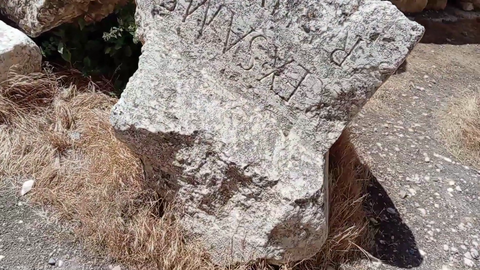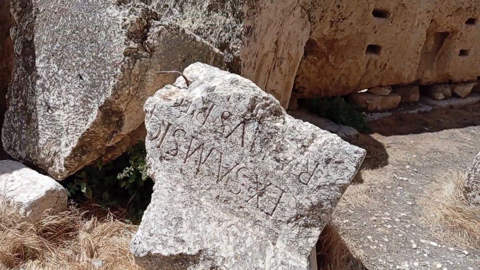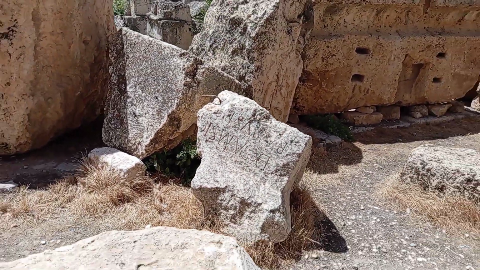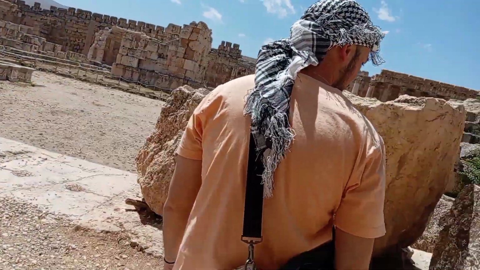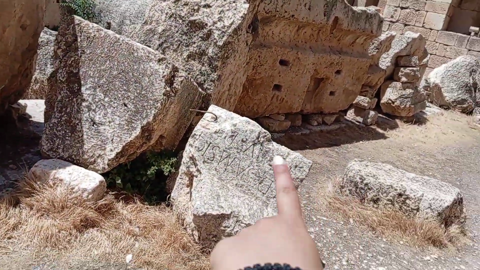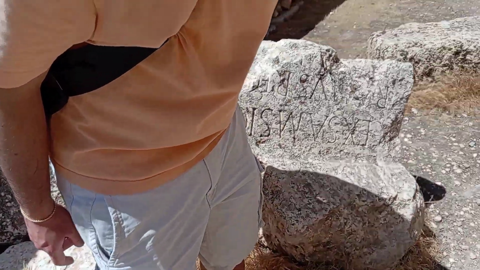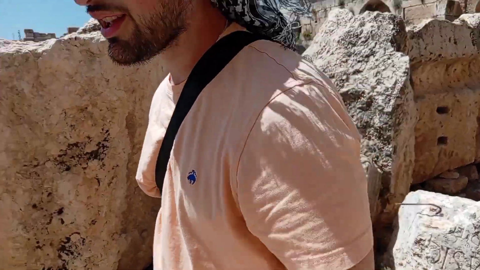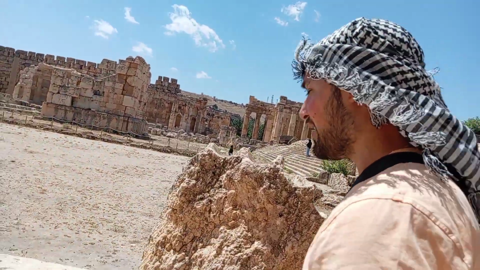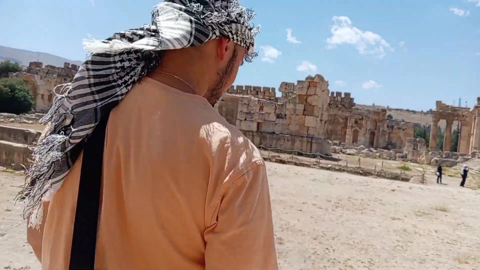Old Roman letters, which we don't know what it says, but it's pretty cool. I kind of think it's upside down though. Look, it is. Examsic is the one word I can make out. So if anybody knows what examsic means in Latin, maybe comment. I have no idea.